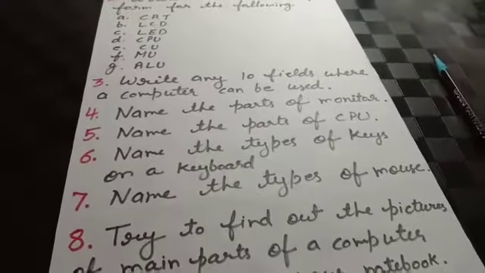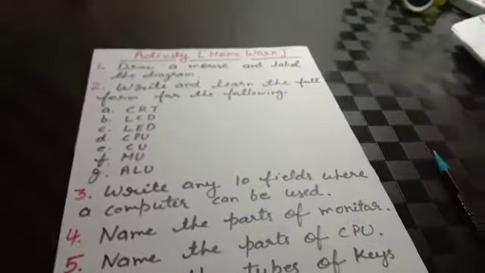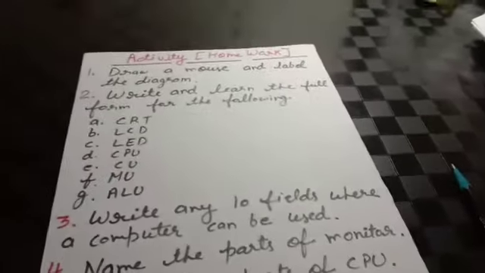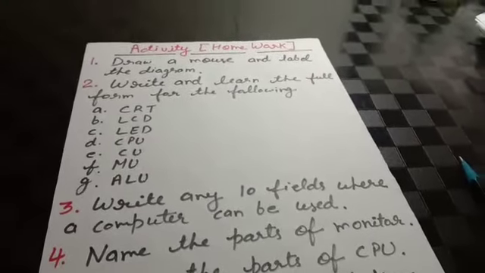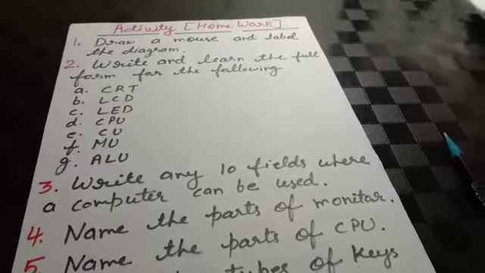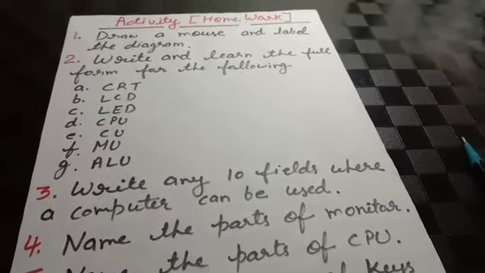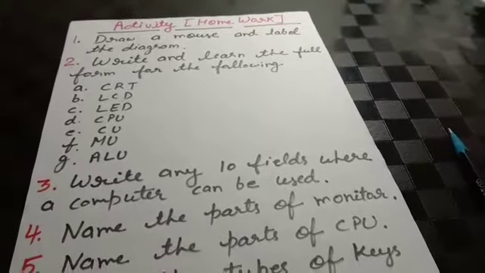After this lockdown, I'll see this activity in your copy. In my coming videos, I'll wind up this chapter and give you more activities related to chapter 1. Today you finish these activities and note them down as chapter 1 activities.